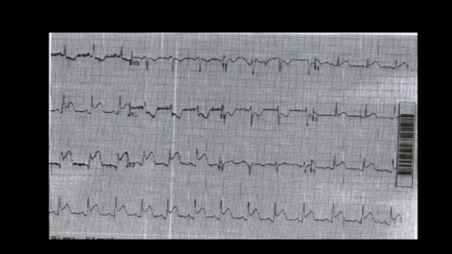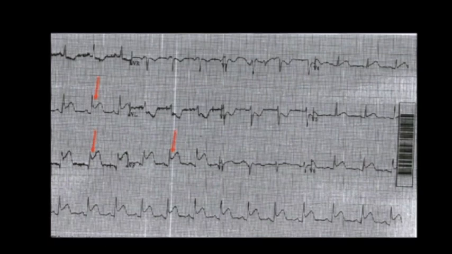Which EKG leads look at the right ventricle? The answer is that none of the standard 12 leads on an EKG look at the right ventricle. So, the standard 12 lead EKG in this inferior wall MI with right ventricular MI will look exactly the same as any other inferior wall MI. There will be ST elevations in leads 2, 3, and AVF. So how do we know if we are dealing with an isolated inferior wall MI or an inferior wall MI with a right ventricular MI?